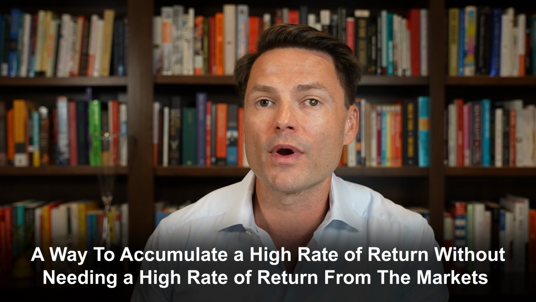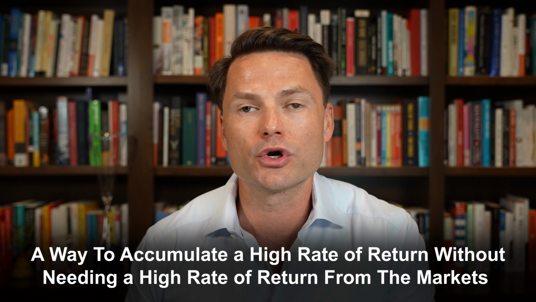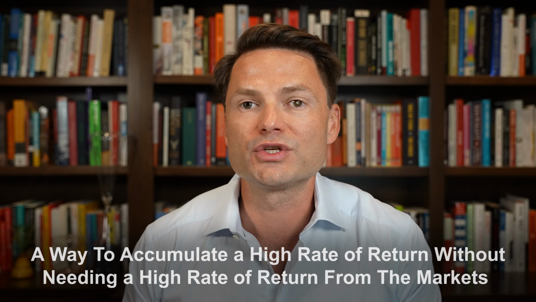Because 20% is clearly a very high rate of return, but you don't need it to be up 20. It just needs these 3 markets to be positive at all, 0.01%. And so the snowball is a way to accumulate a high rate of return without needing a high rate of return from the markets. Okay, so we've talked about the time frame, this 5 years.